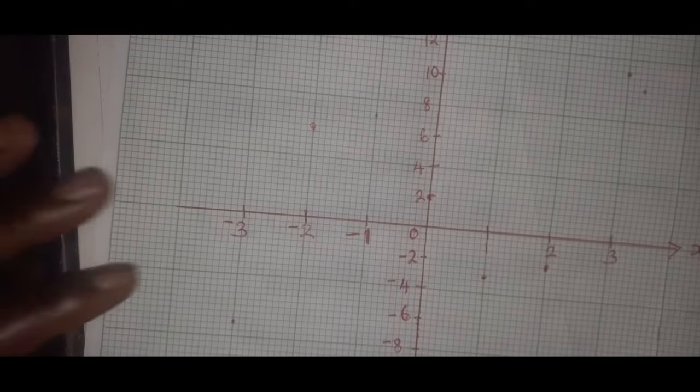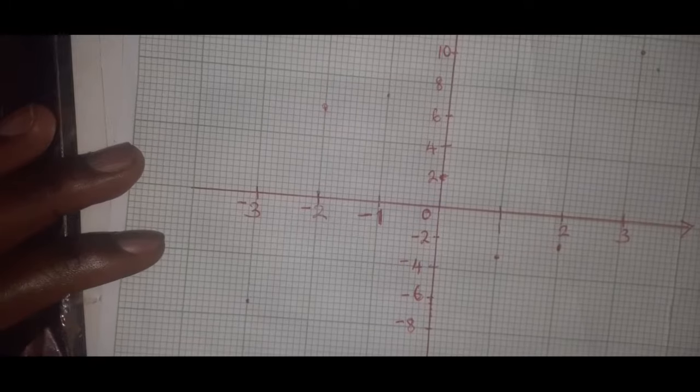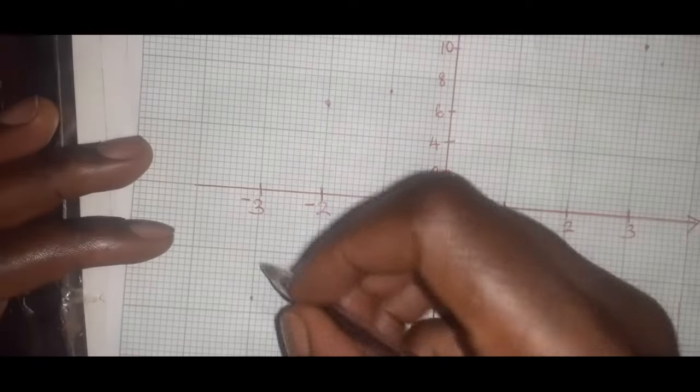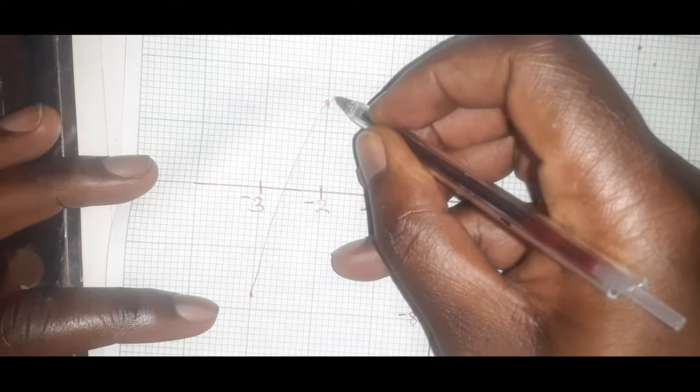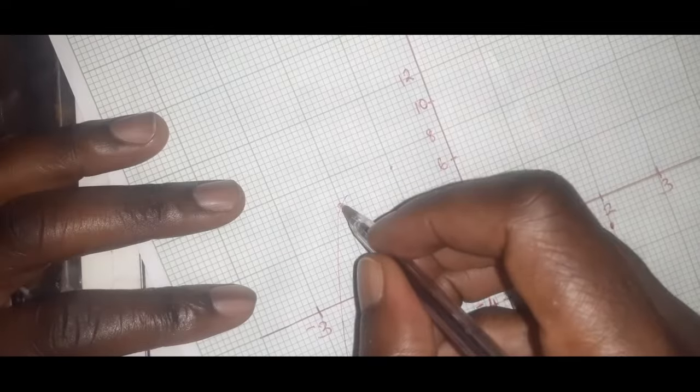So after I've done this, we need now to join these points. You join them nicely.